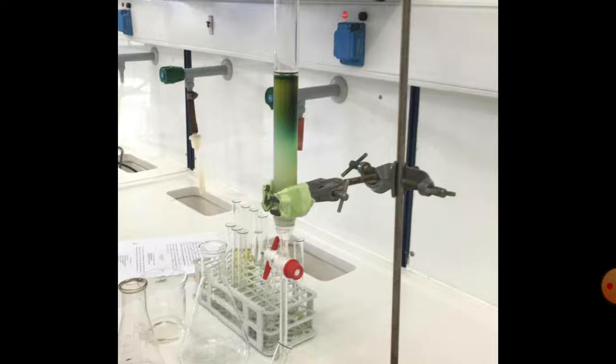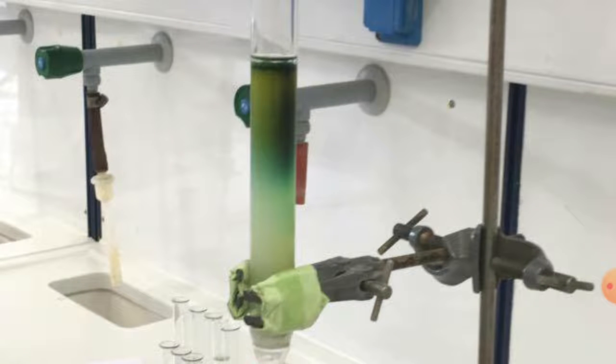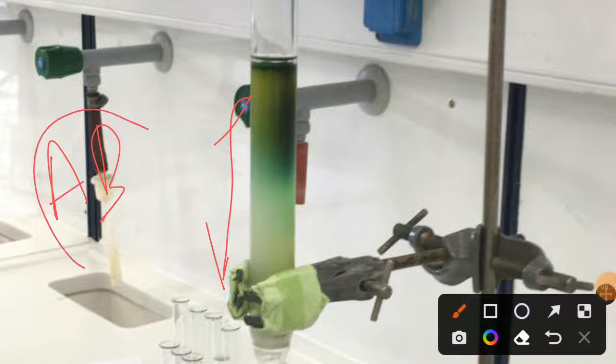due to dry packing, it can lead to cracking in the adsorbent layer. Adsorbent layer means our solid phase, okay. So air bubbles can be entrapped between the solid phase and mobile phase due to dry packing, that facilitates cracking in the adsorbent layer. That is the major disadvantage of column chromatography, okay.